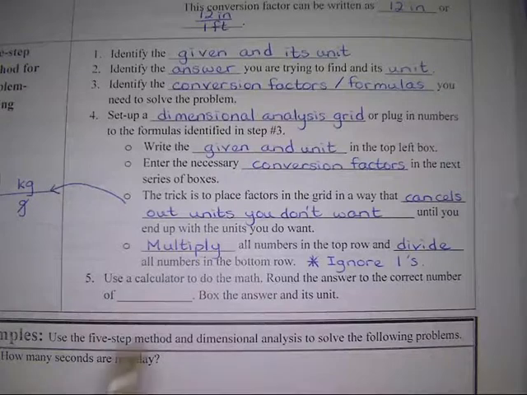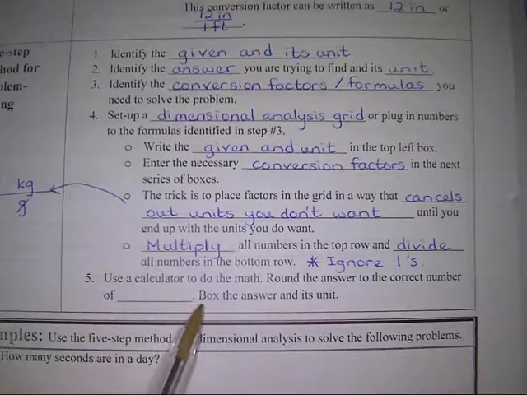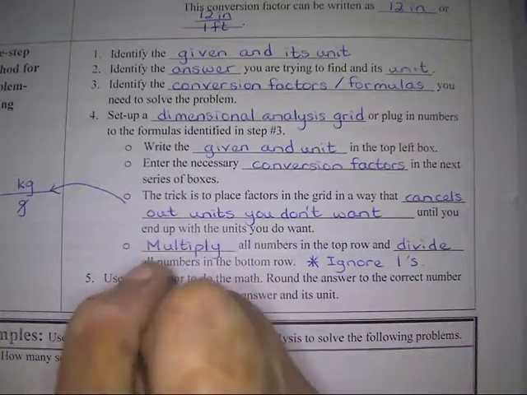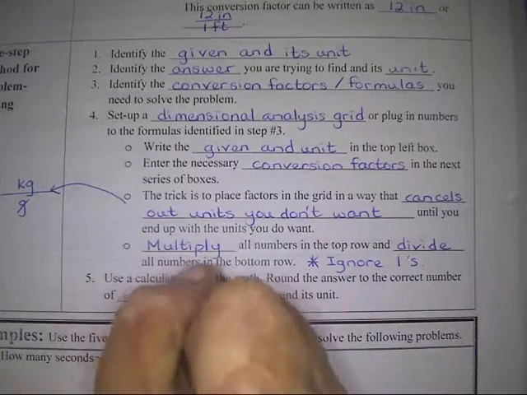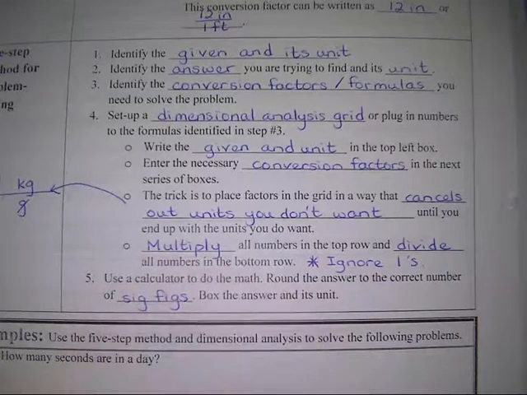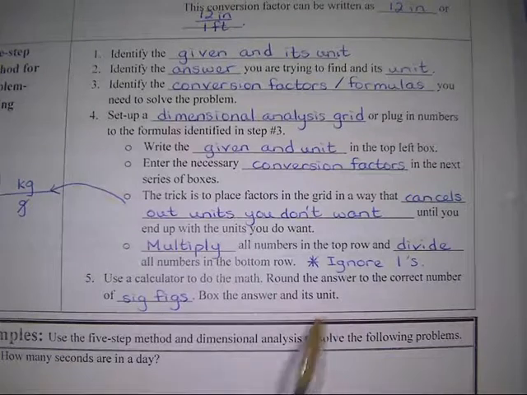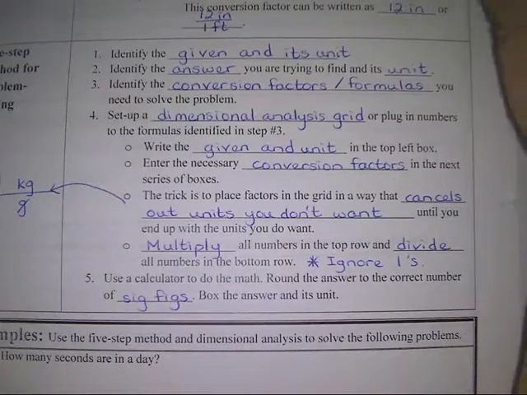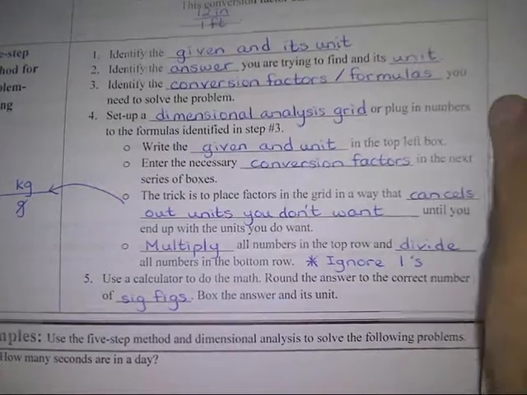Now step 5 of the 5-step method is to use a calculator and do the math, and round the answer to the sig figs. Use the sig figs that are in the given. Once you have the answer, then you box it up and box up its unit. Alright, now let's look at some examples. Let's look at how exactly we use this.